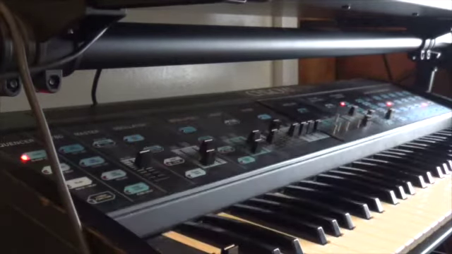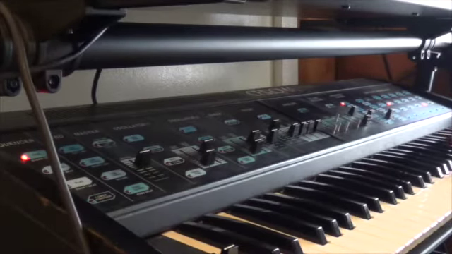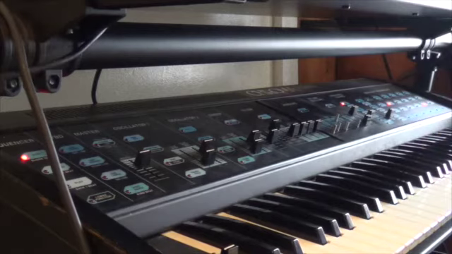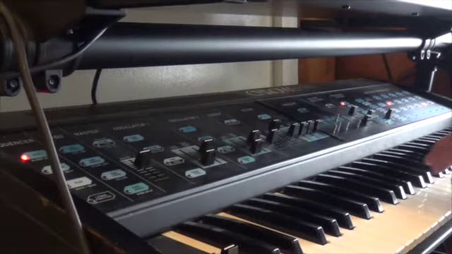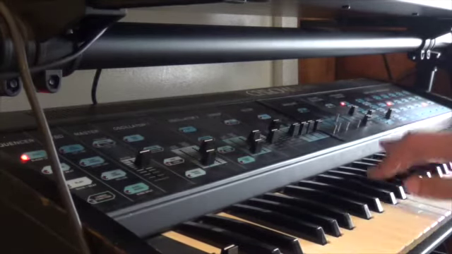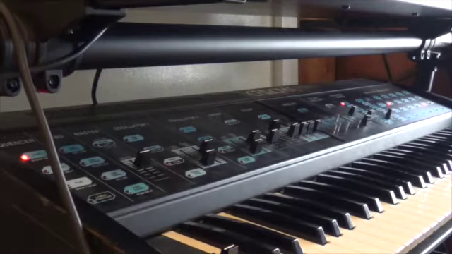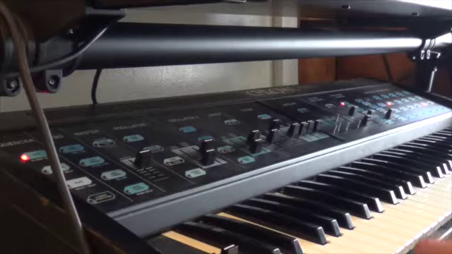Okay, so right now it's doing it in poly, obviously, but as soon as I step on the foot pedal with the glide engaged, we're back into mono. And now I've got my 12 dB monosynth, and it sounds, I think, pretty cool and quite different.